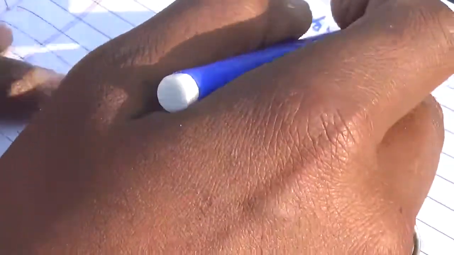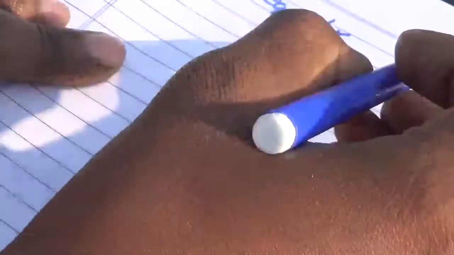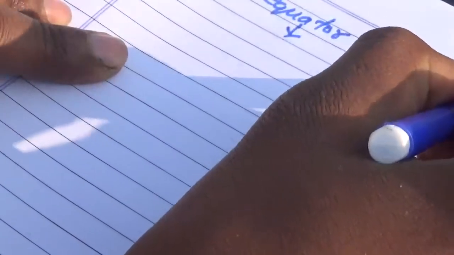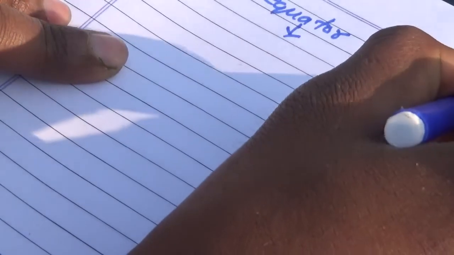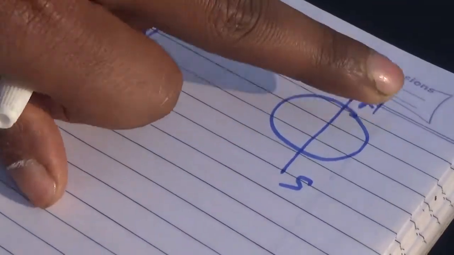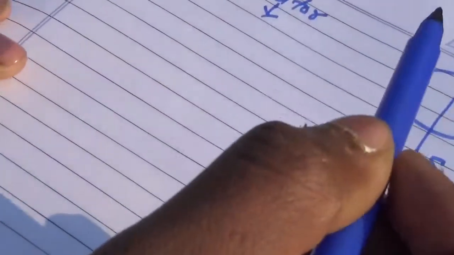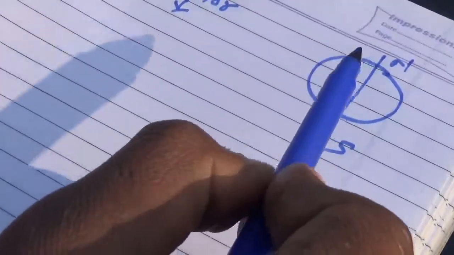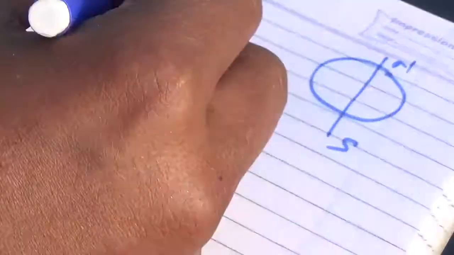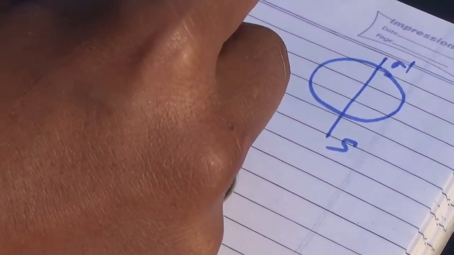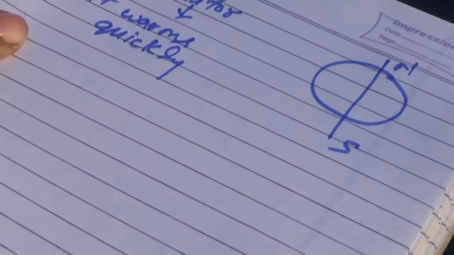We can also understand it in another way. If this is our earth, and it has north and south, then dear students, as we know, our earth is a 3D shape. So at the equator, it warms quickly. At the equator it warms quickly.